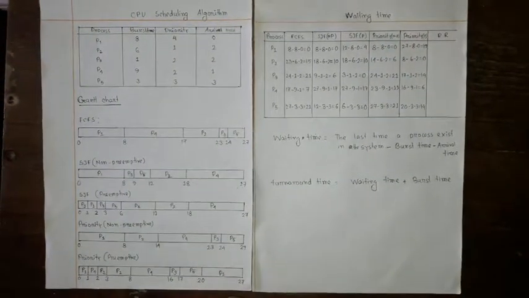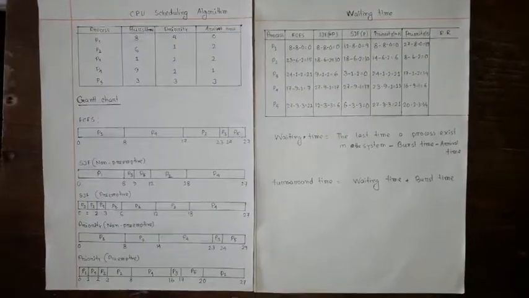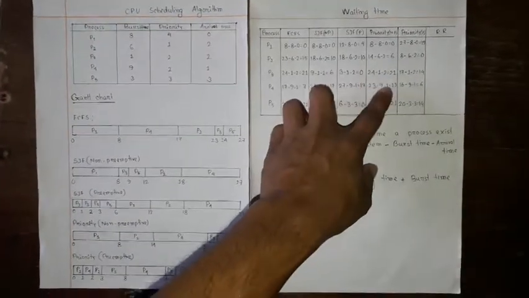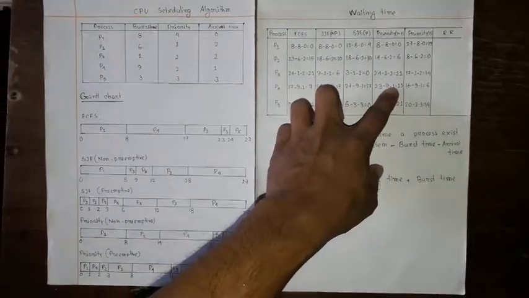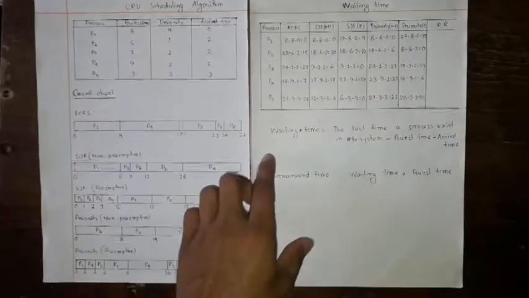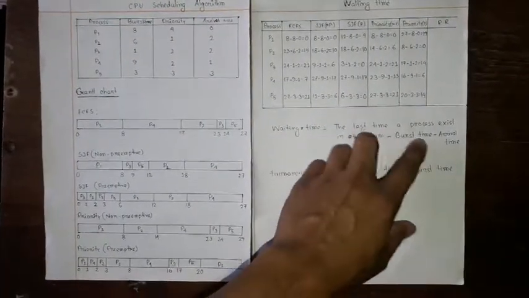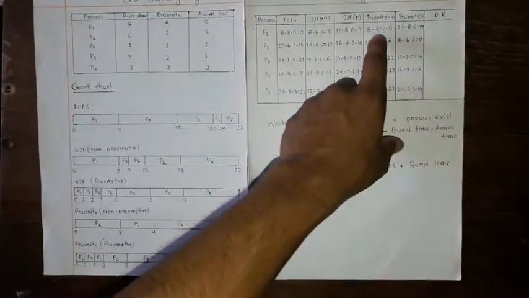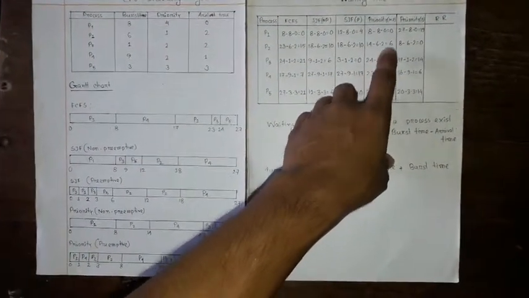Now we'll calculate the waiting time of the priority scheduling algorithm for non-preemptive processes and for preemptive processes. Waiting time is the last time a process exists in the system minus burst time minus arrival time. If I consider process P3 for non-preemptive priority, the last time process P3 existed in the system is 24.